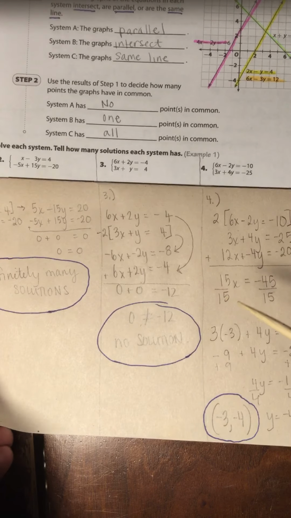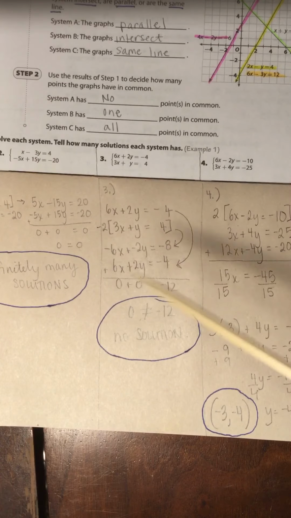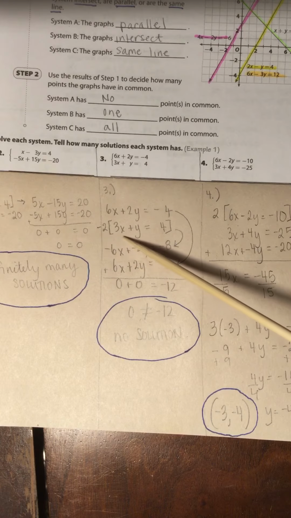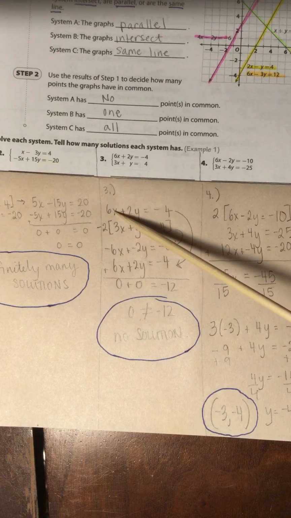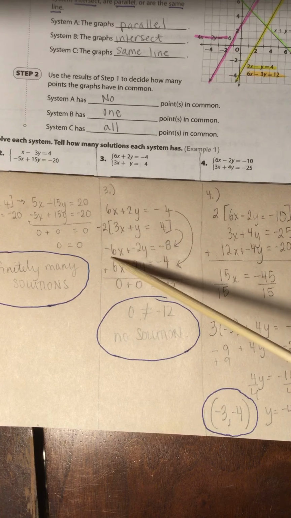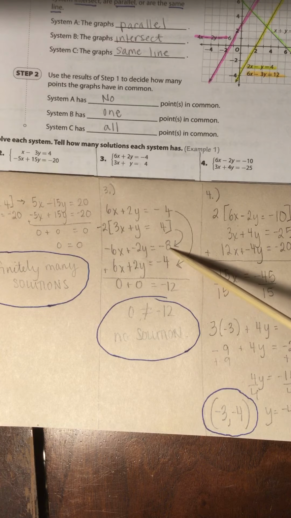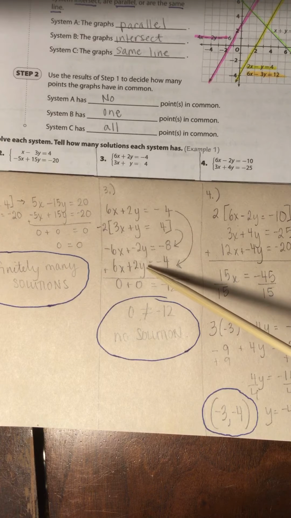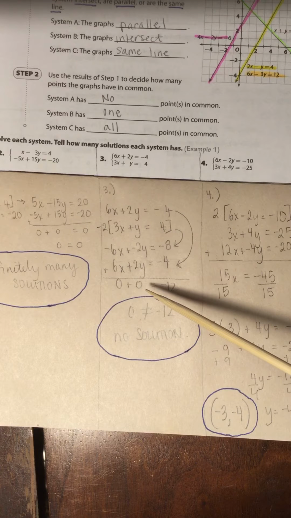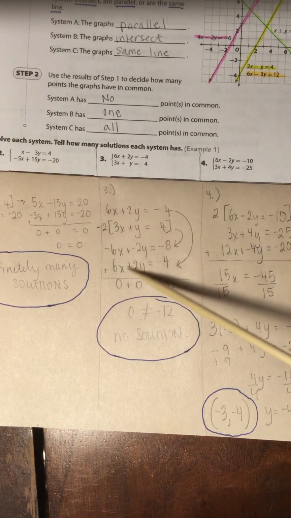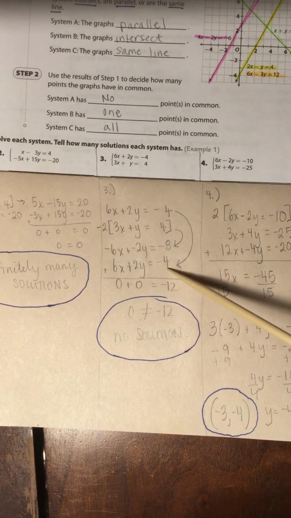Number 3, again, I used elimination. I multiplied the second equation by negative 2 to get my x's to cancel. So negative 6x plus negative 2y is equal to negative 8 when I distributed. And then I brought down my other equation, 6x plus 2y is equal to negative 4.